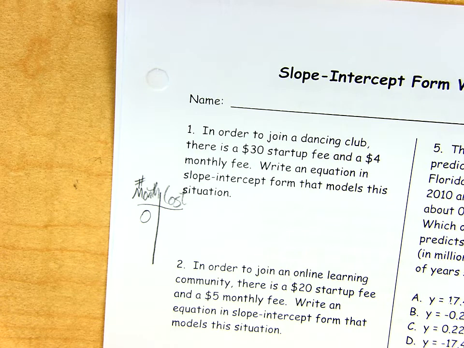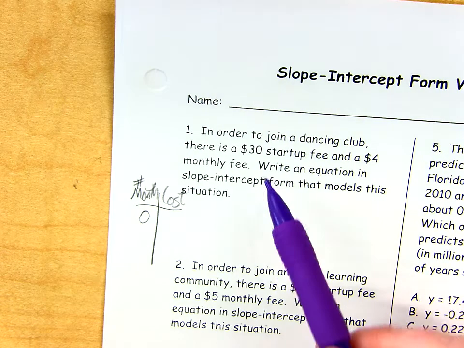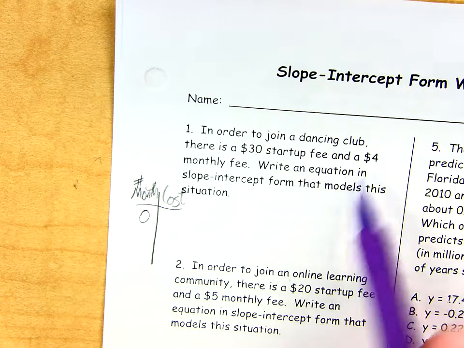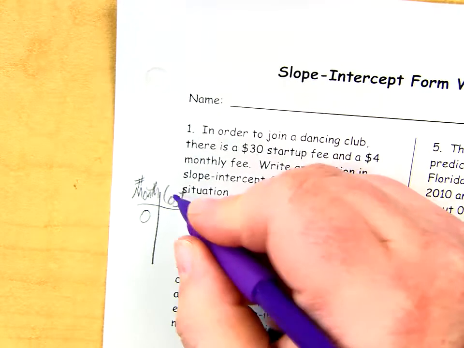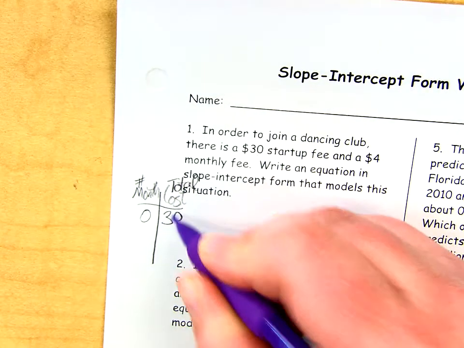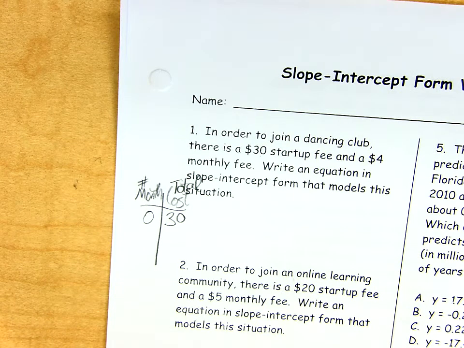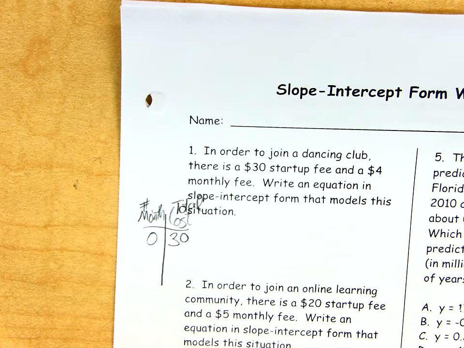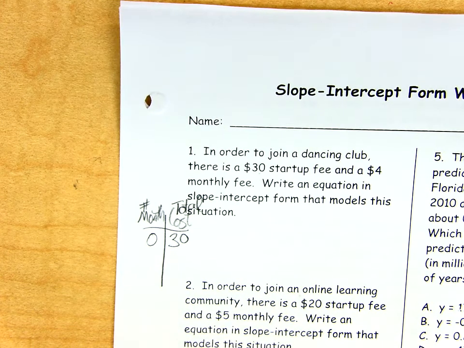It's going to cost me $30, right? It's going to cost me $30 right now, and then every month after this, it's going to cost me an additional $4. So we should say total cost. So when I first walk in the door, if I want to sign up, I have to pay $30 right then to just get me in the system. Maybe I get a T-shirt. I don't know. Whatever they got going on, it's $30 for me to sign up.